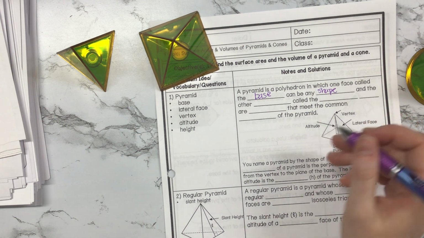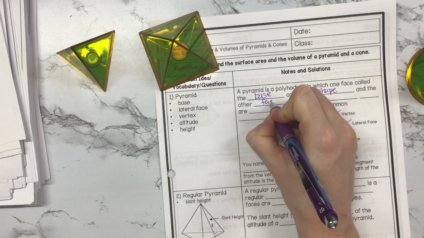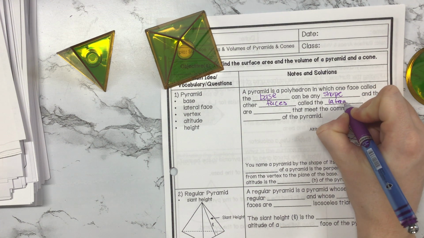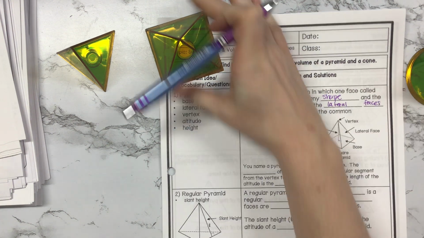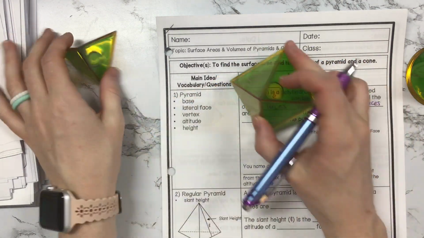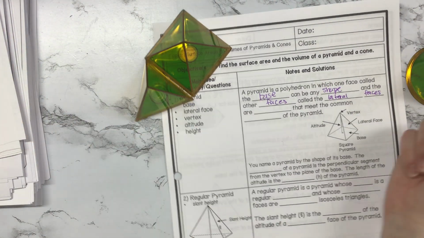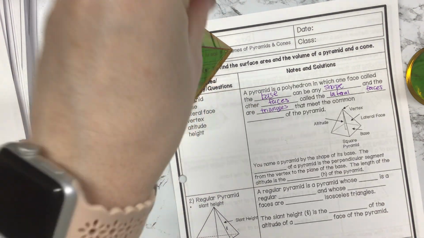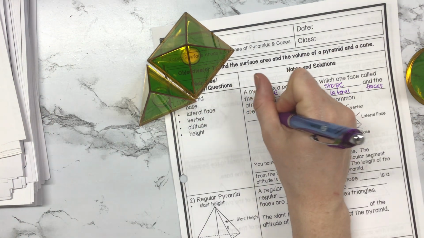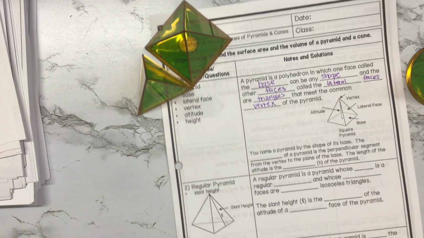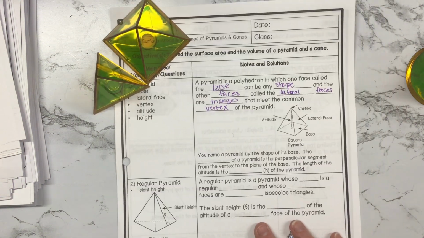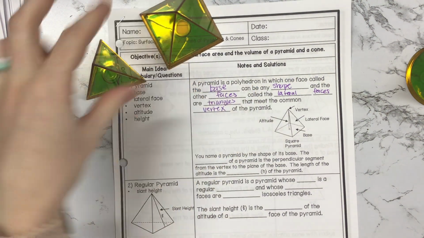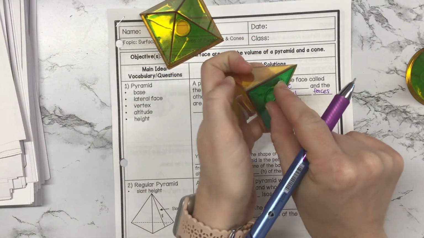Then the other faces are called the lateral faces. So these triangles that make up the sides are called the lateral faces. They are triangles that meet at the common vertex of the pyramid. And you name a pyramid for the shape of its base. This one is a square, so it's a square pyramid. This one has a triangular base, so it's a triangular pyramid.